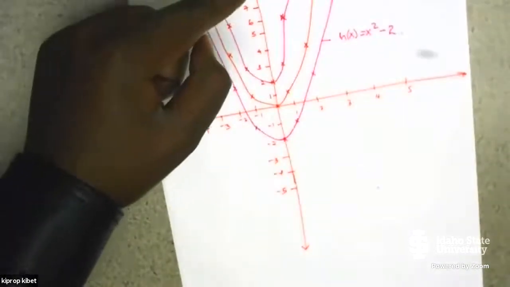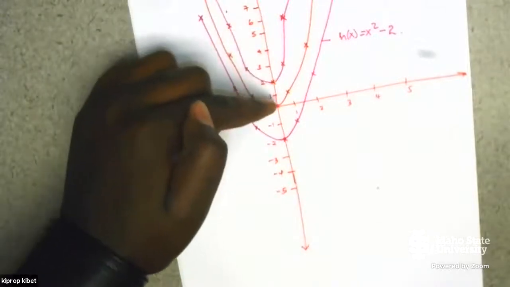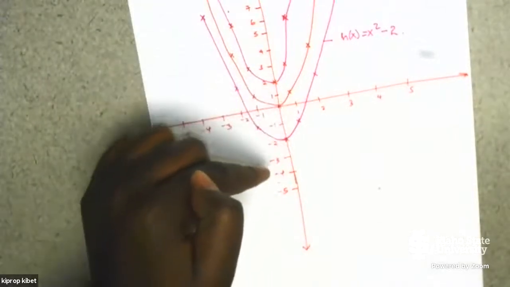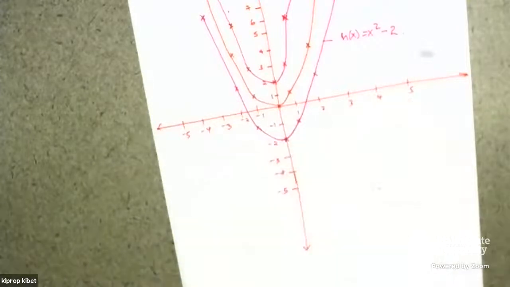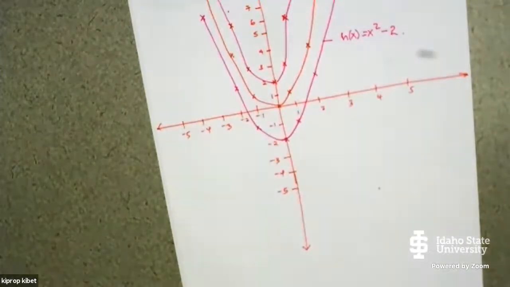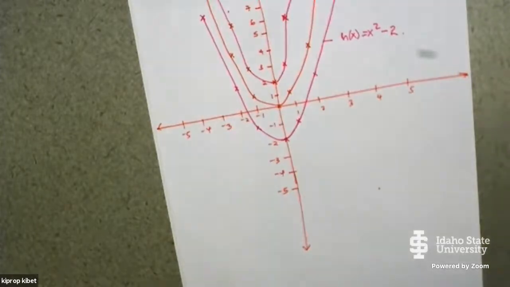When we add, and then there is a shifting of 2 points down when we do what? We subtract. So when we add the constant, it shifts upwards. When you subtract the constant, which is 2, then it shifts 2 units downwards.